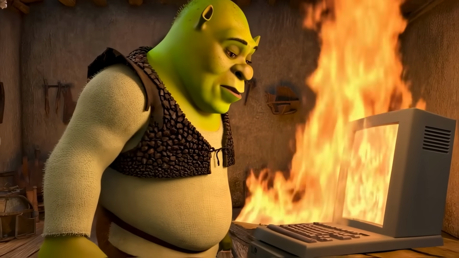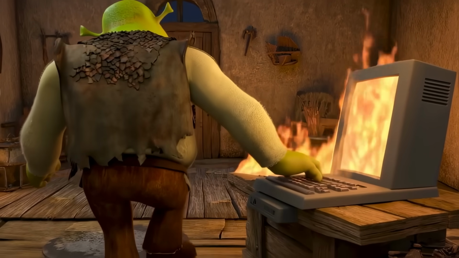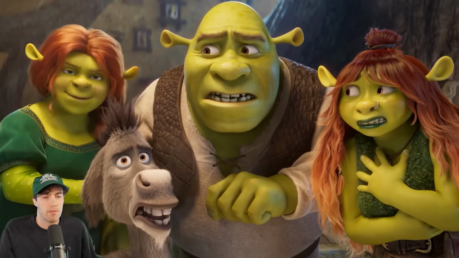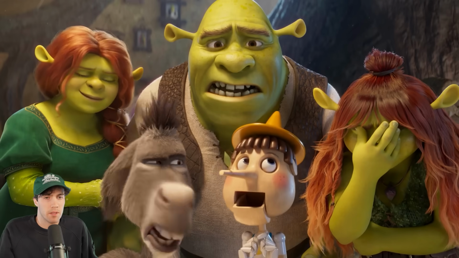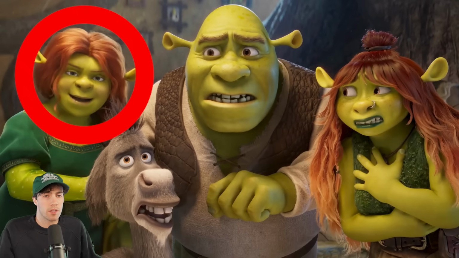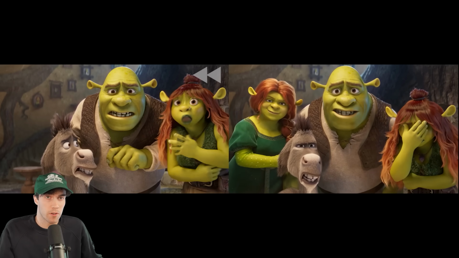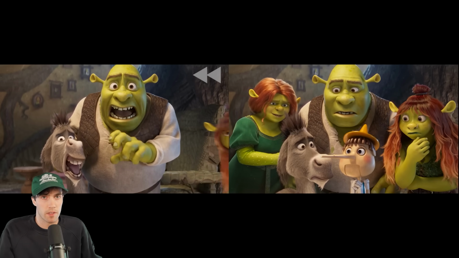Because the clip is 7 seconds long and my computer can only do about 5 seconds max before it wants to burn down, we need to find a way to split this clip in the very middle. Thankfully, there's this middle natural breakpoint where we see not only all the characters' faces, but also Shrek's hand. So this means we can work backwards for the first part of the clip and move forward for the second part of the clip.